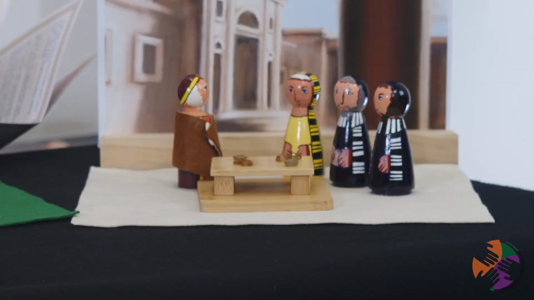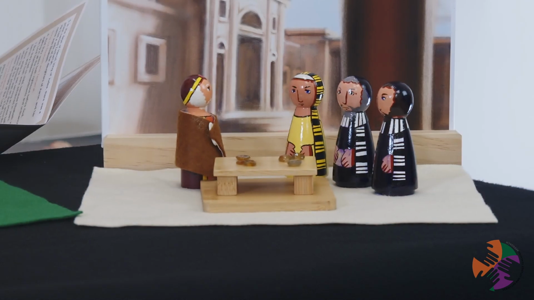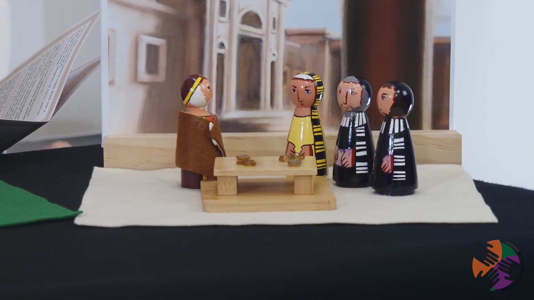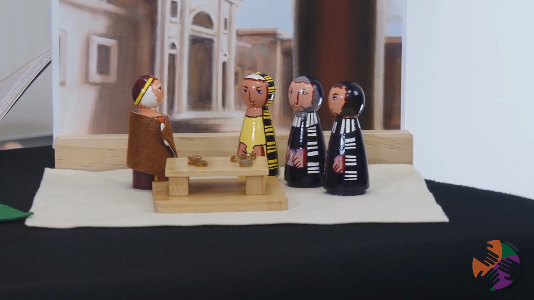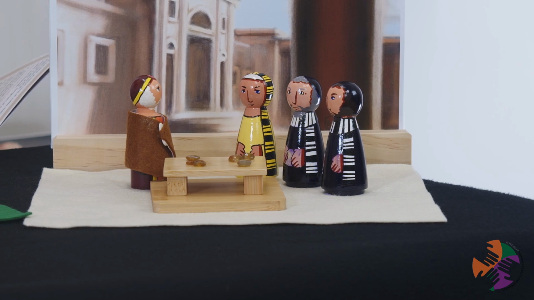Here we have the lots. The lots were marked. They were like stones marked with numbers, and the one who got the highest number probably was the one who drew the lot. So this time, Zechariah draws the lot.